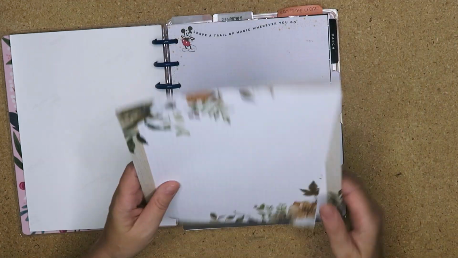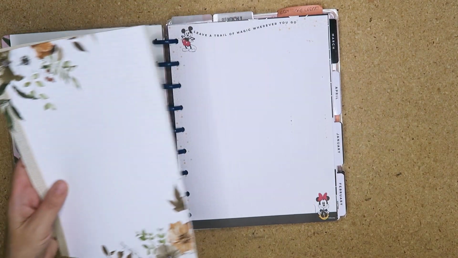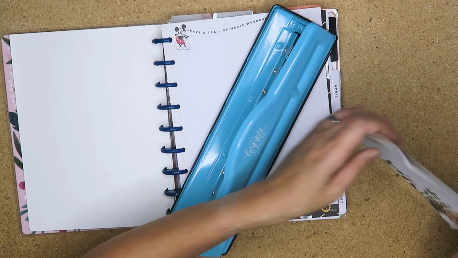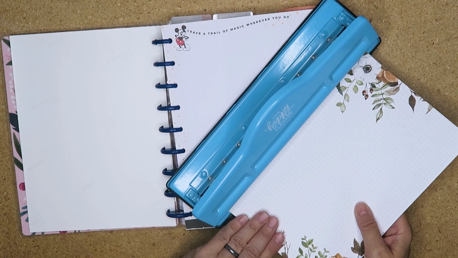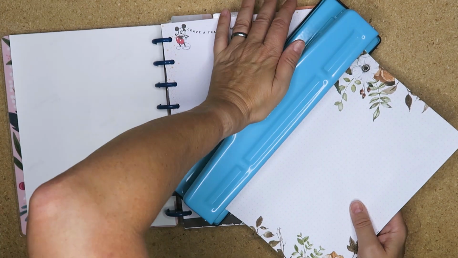This just made more sense in my business planner for right now, because I'm doing a lot of planning in here. So you do get 3 sheets.